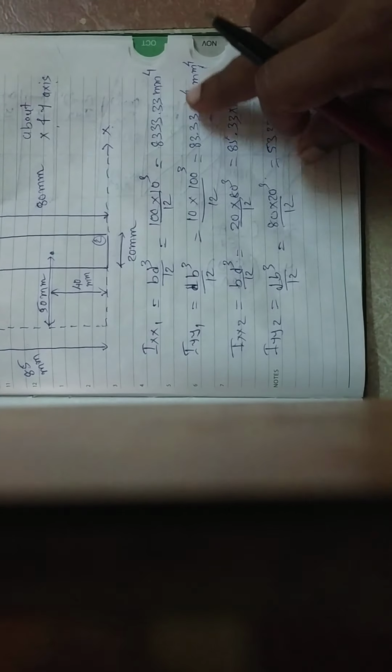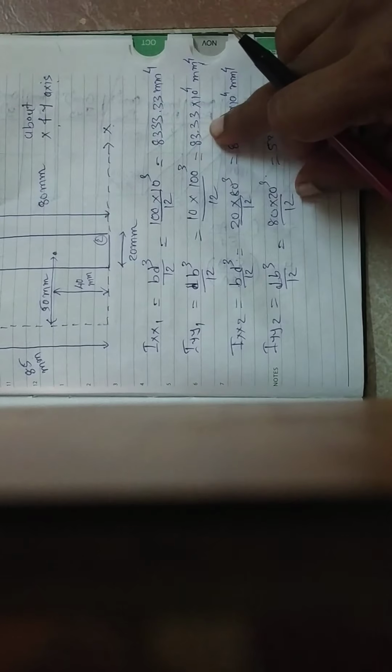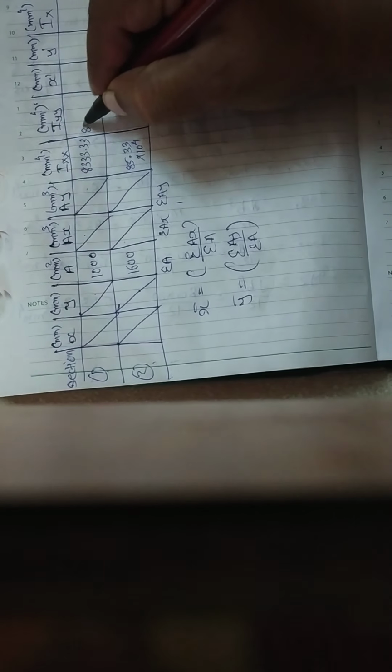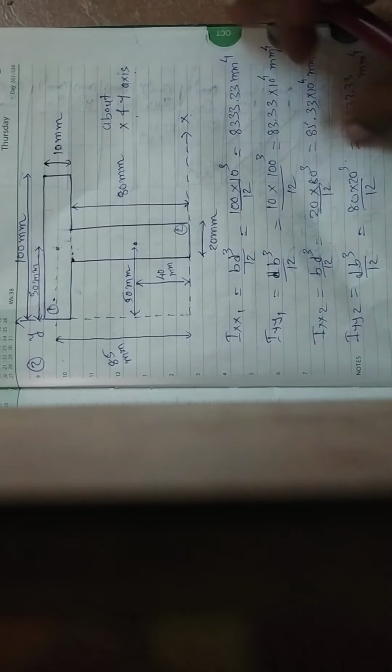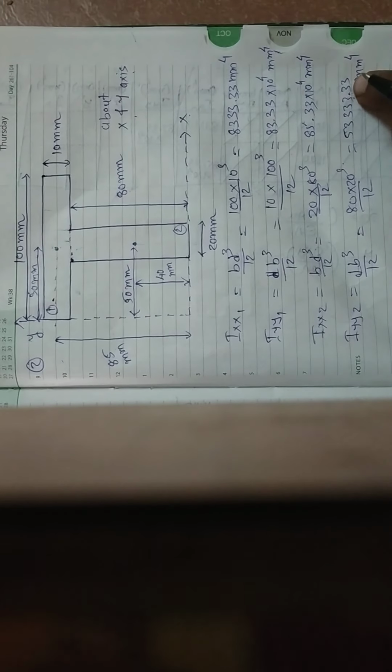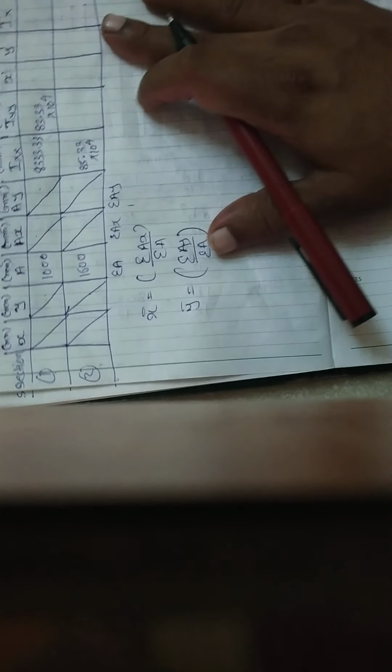Similarly, we can have Iyy1 and Iyy2. So for the first section, Iyy is 83.33 into 10 to 4. And Iyy of section 2 is 53,333.33. So we can mark it here.